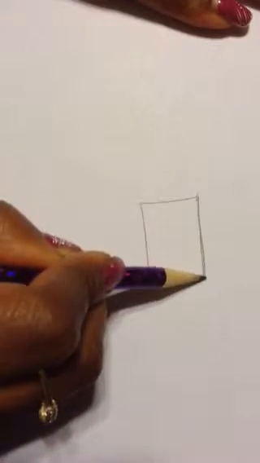what could be a square. I don't have anything to measure, but I'm going to draw it as if it were a square. And then I'm going to draw a rectangle. And then down below we're going to have a triangle.